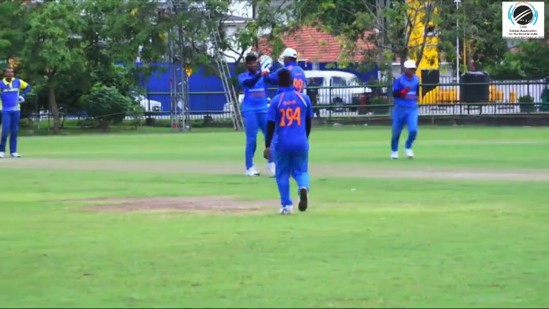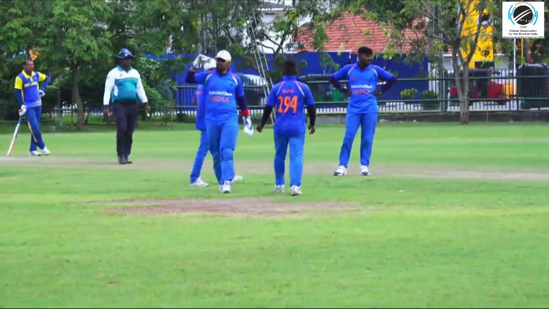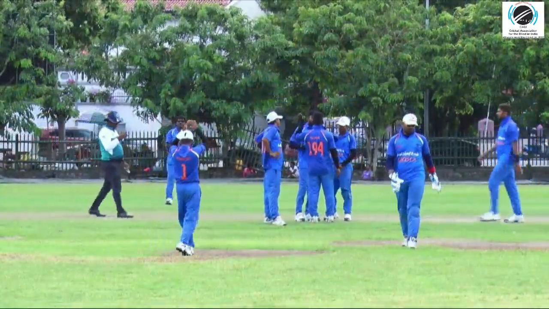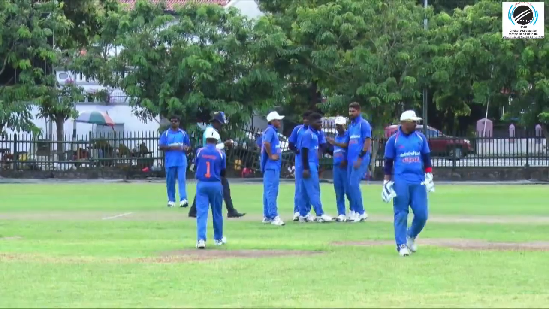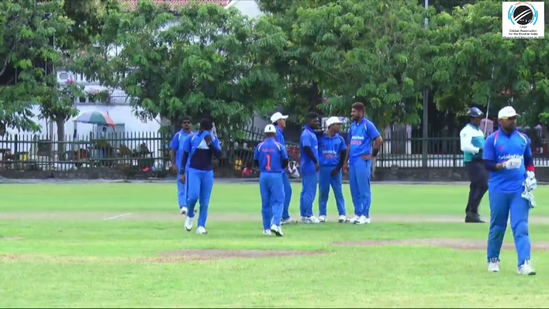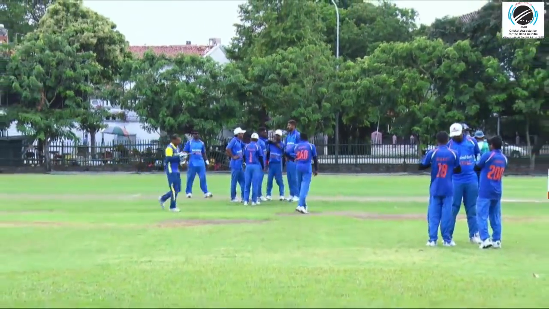So that's the fifth wicket for Sri Lanka here. Durga Rao strikes again. He takes his third wicket. And Dinesh, who took 4 wickets in the morning, is clean bowled by Durga Rao. What a match it is for the viewers here at the BRC cricket ground.